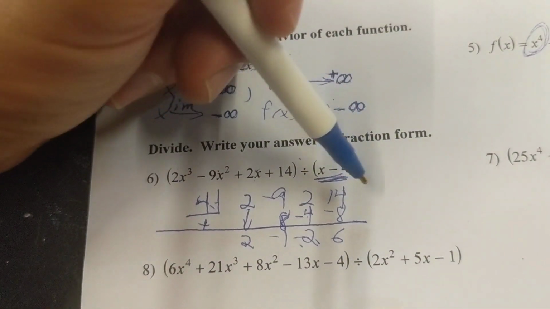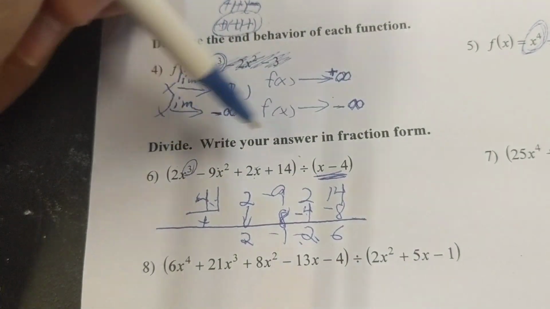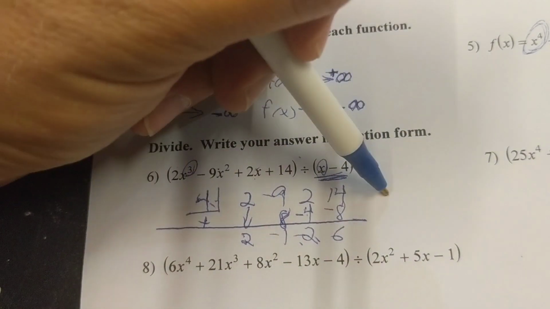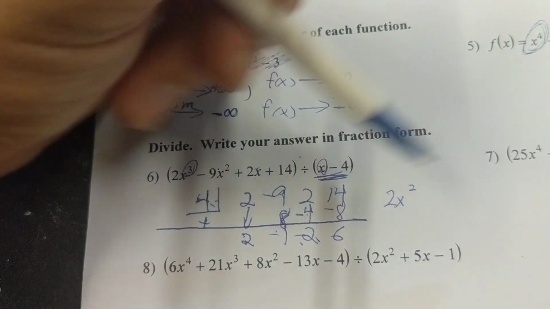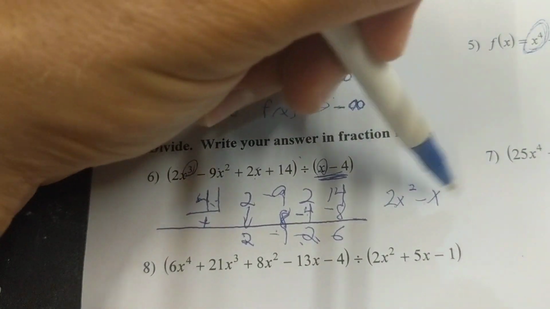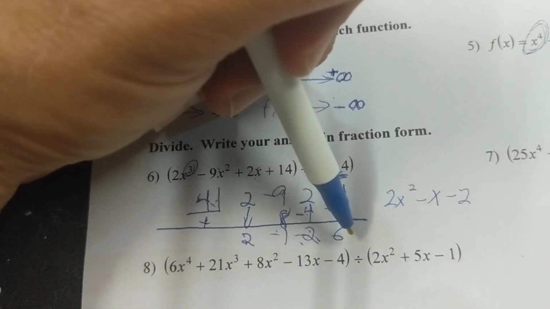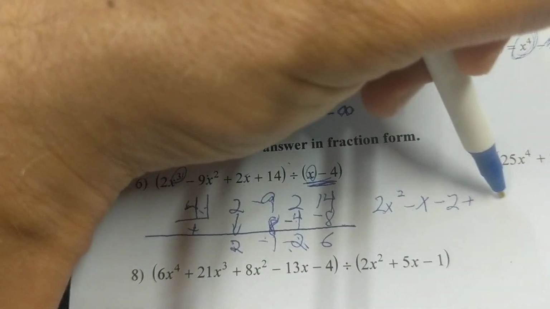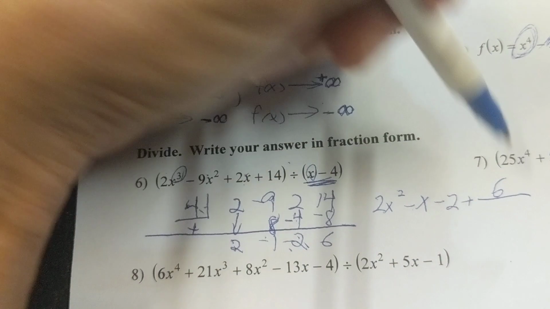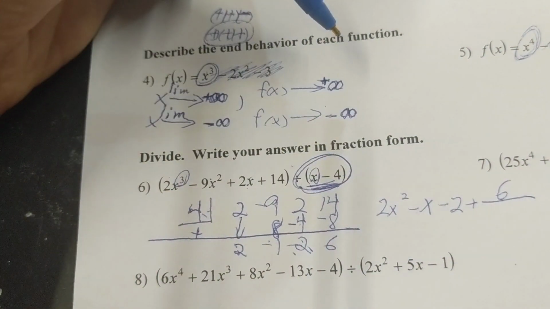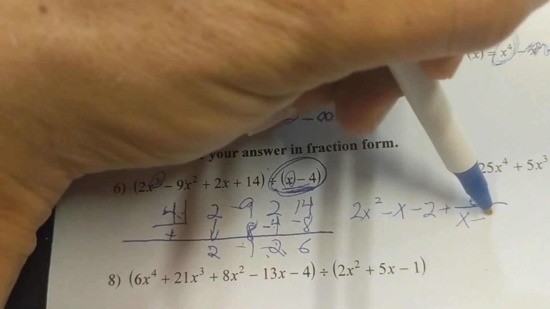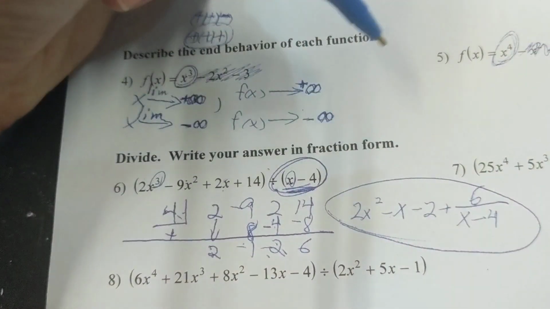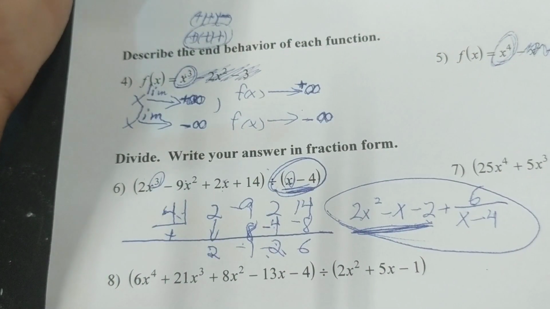And so the way you would say that, guys, is this was x to the 3. We chopped it down by an x, so now we're down to x to the 2. So this is 2x squared minus 1x, and then minus 2, and anything else is the remainder. There are different ways of writing the remainder. You can just write remainder 6, or a classic way is to say the 6 is the leftover over whatever we were dividing by, or 6 over x minus 4. Either way, the 6 is the remainder, and this is the quotient. Looking pretty good: quotient and then remainder 6.